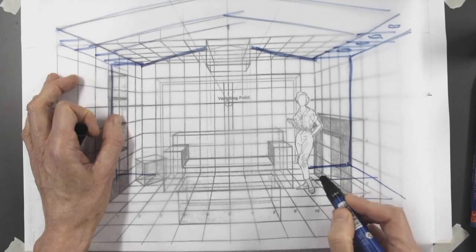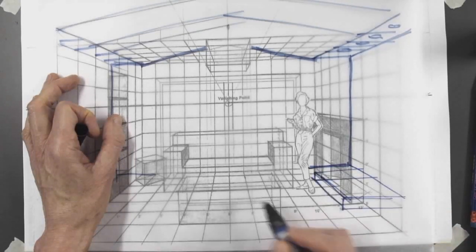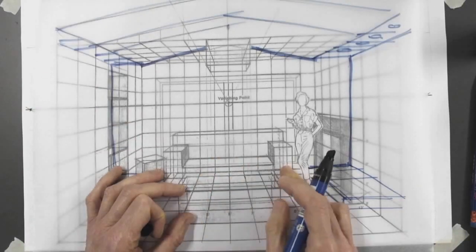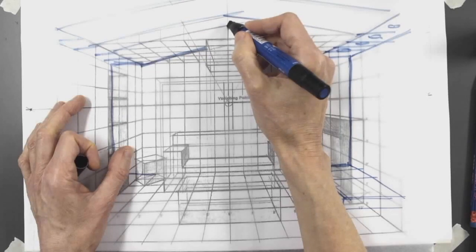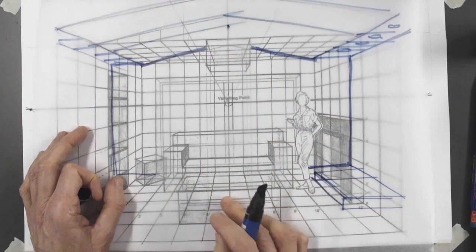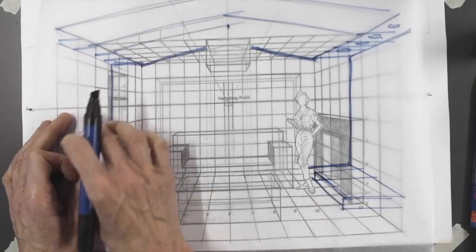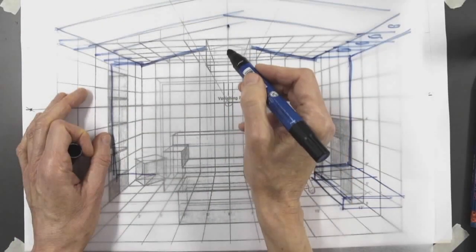For example, don't change the placement of the sofa. It should stay where it is, and the light should stay where it is, and the coffee table, it can stay where it is, but things on the walls and the back window, you can play around with them.